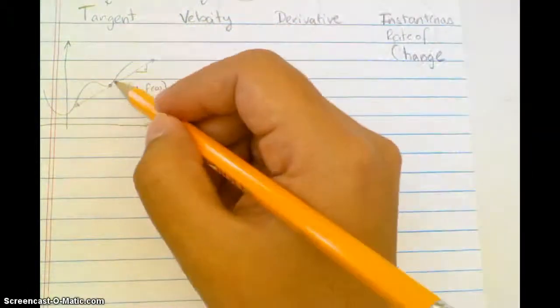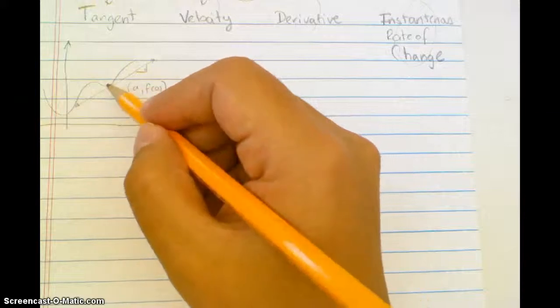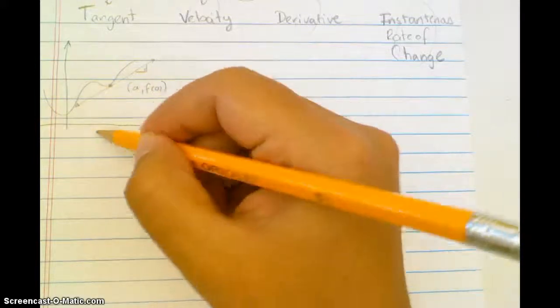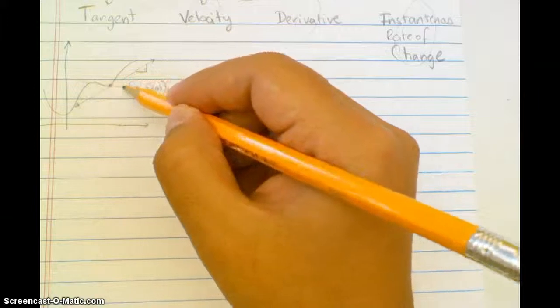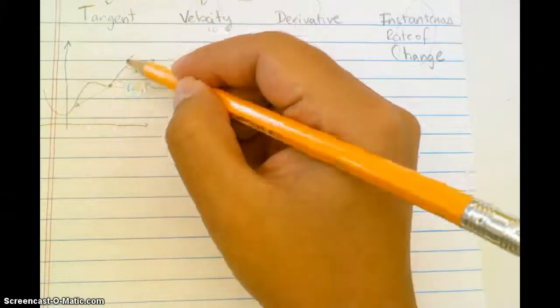So the idea was, if I want to approximate this, and if I had values around, I can take the slope of secant lines on both sides and then take the average of those secant lines and approximate the tangent line that way.